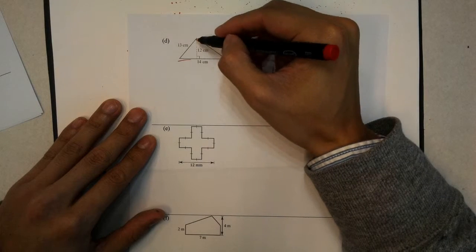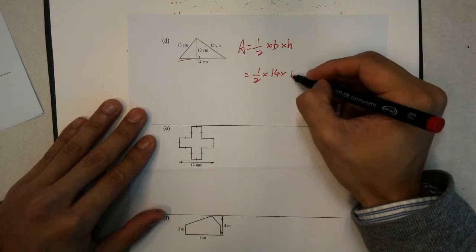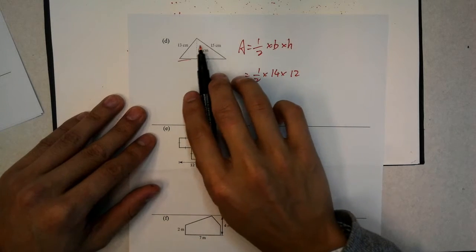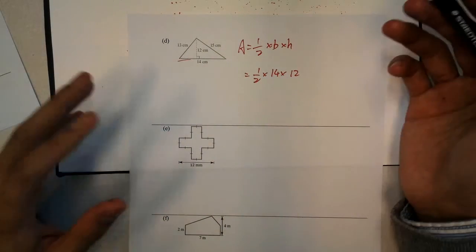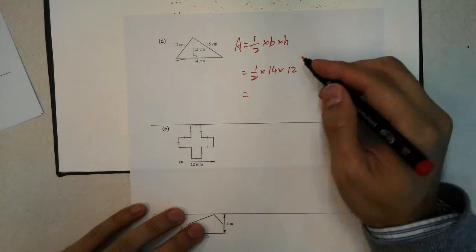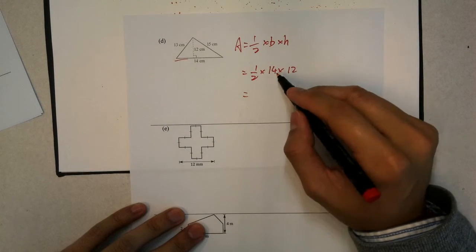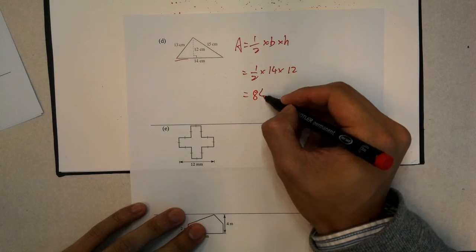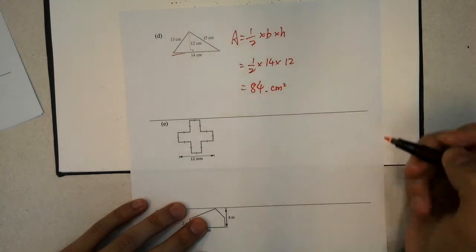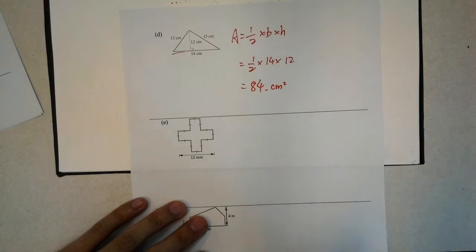Height is 12. Okay, the 13 and 15 are the lengths of the other sides, they don't help, so we don't need to worry about it. So therefore the answer is half times 14 times 12. The answer is 84. Remember, centimeters square.